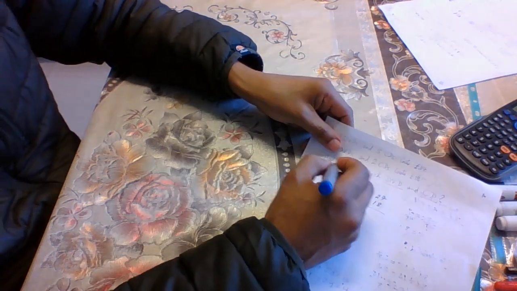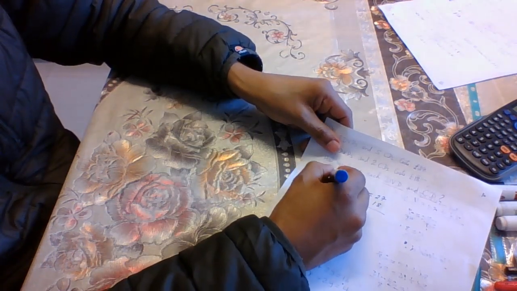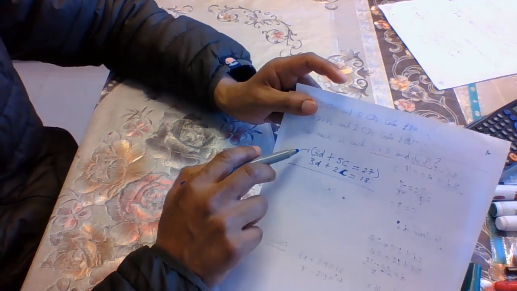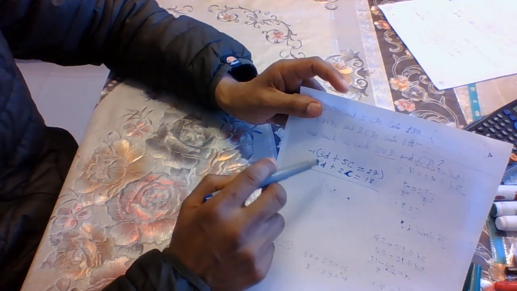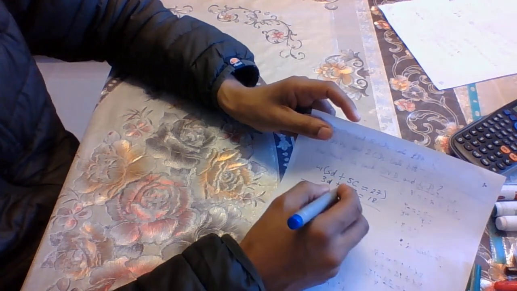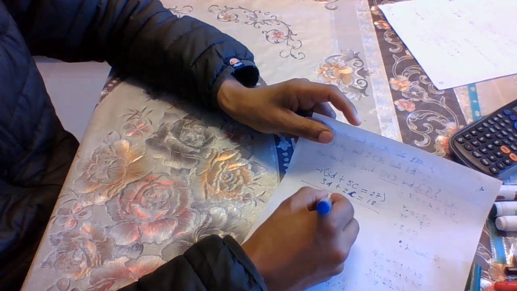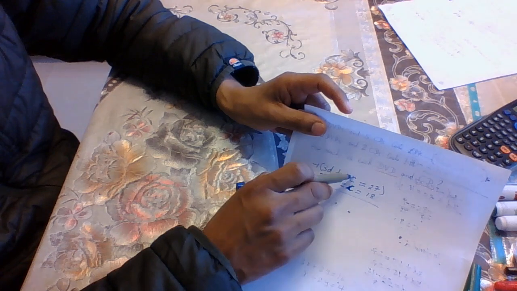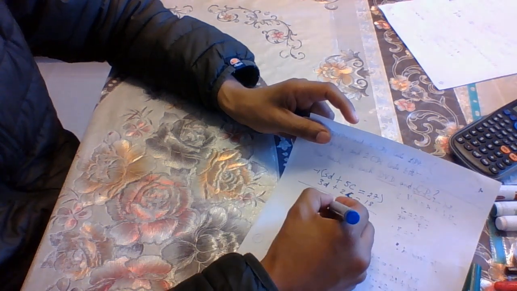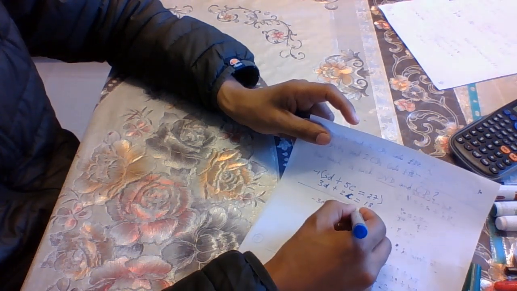So let's multiply the first one by minus 1. Minus 1 times 3D is minus 3D, minus 1 times that, so minus 5C, minus 27.